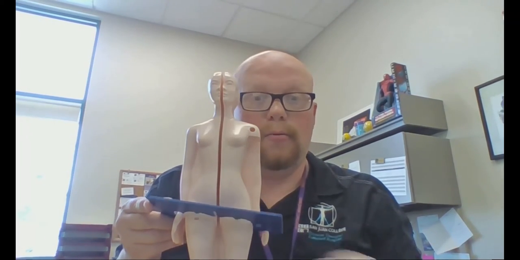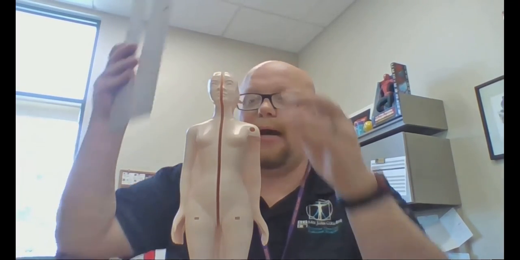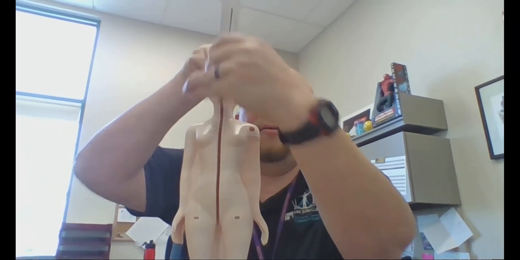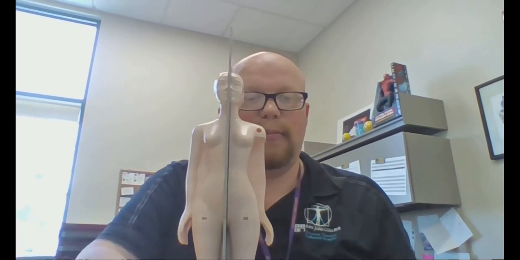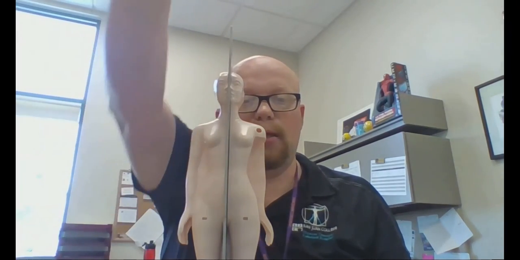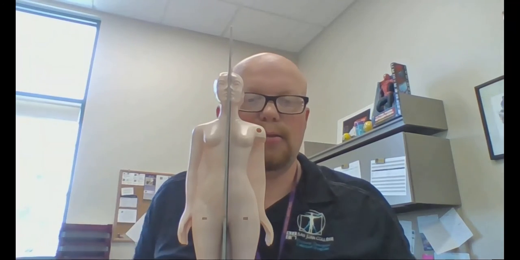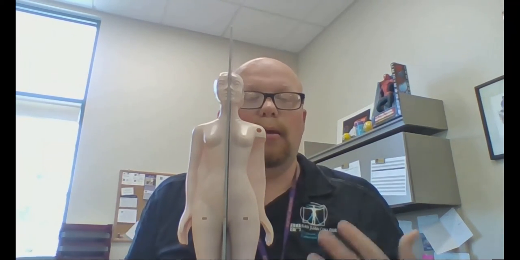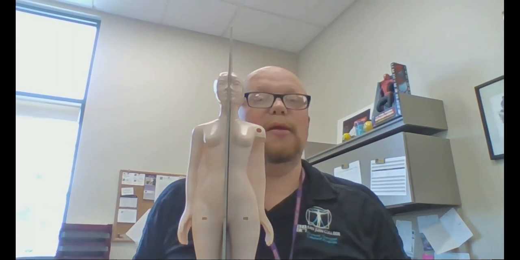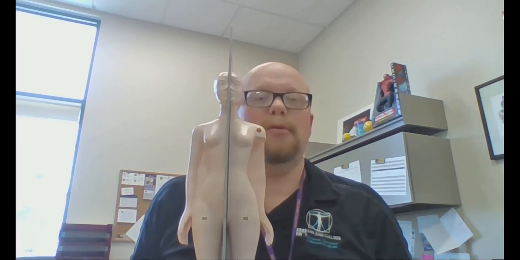Okay, so I'm just going to run through them super fast again, and that'll be it. Okay, so we've got the sagittal plane. Splits you into left and right halves, but movements along it are movements that go forward and backward along that plane, flexion and extension, and trunk flexion and extension, neck flexion and extension, okay?